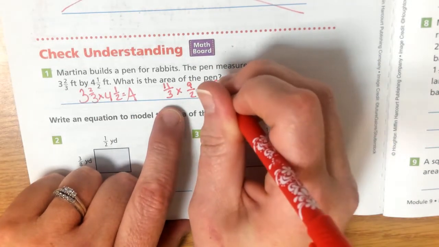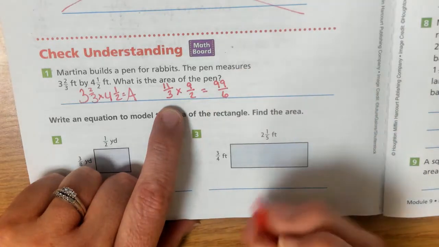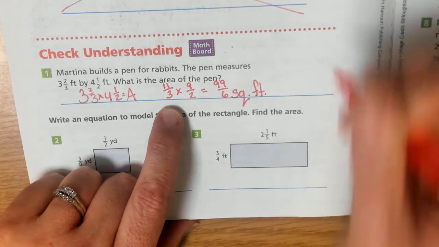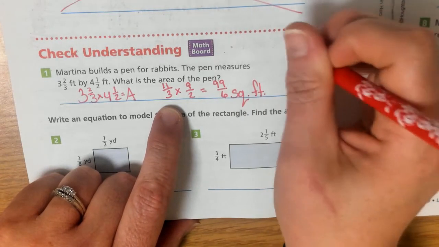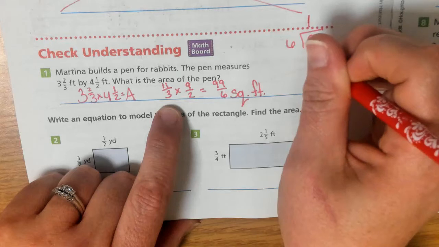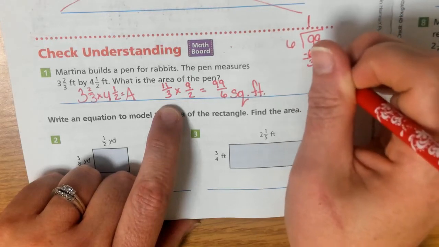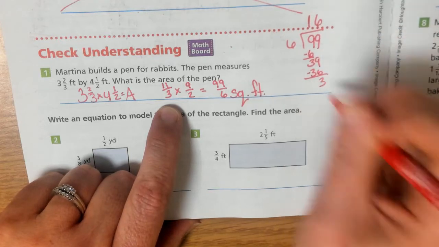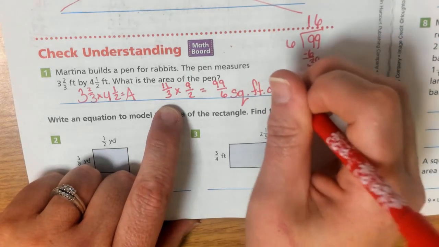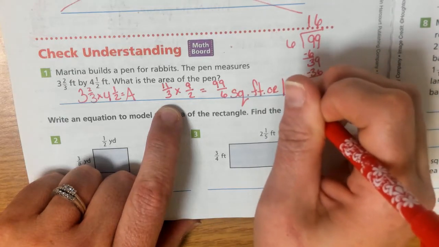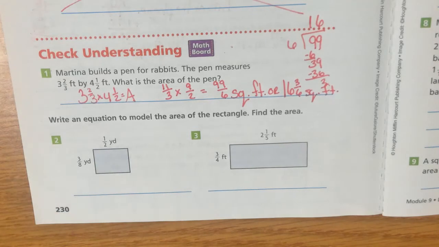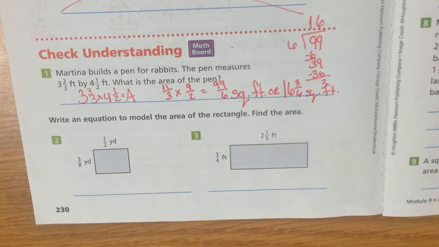So we're going to have 99 sixths square feet. Or if I were to divide this out, 16 3/6 square feet. So if you wanted to divide it out to find the mixed number, or you can just leave it as the improper fraction.